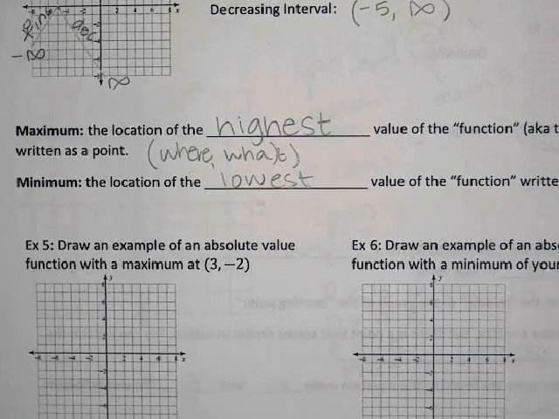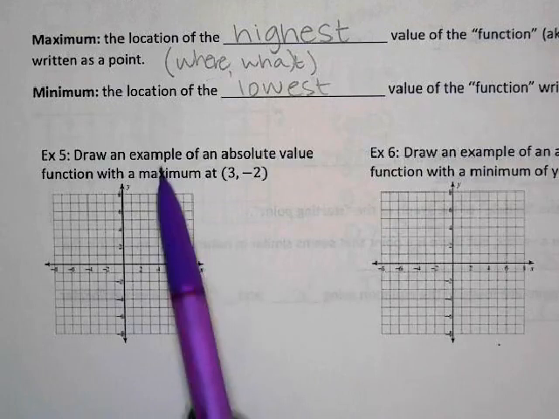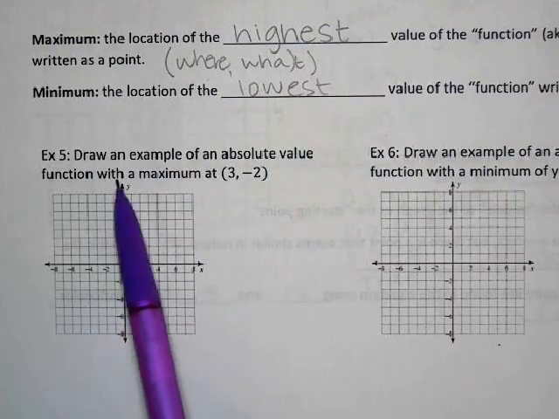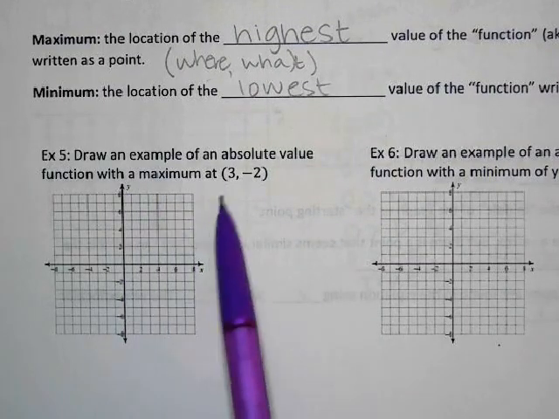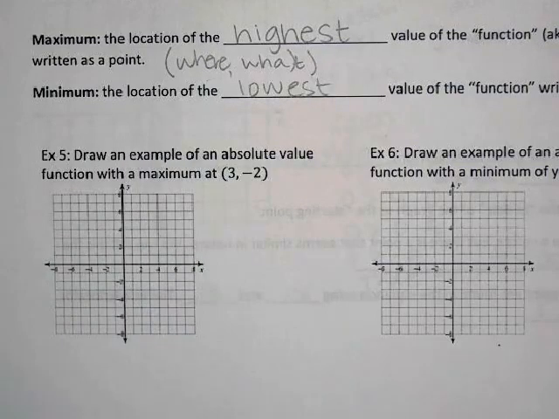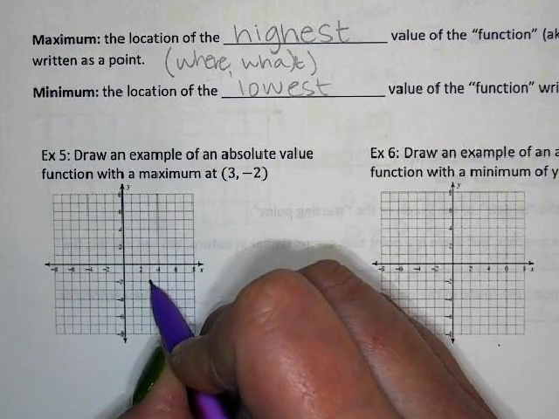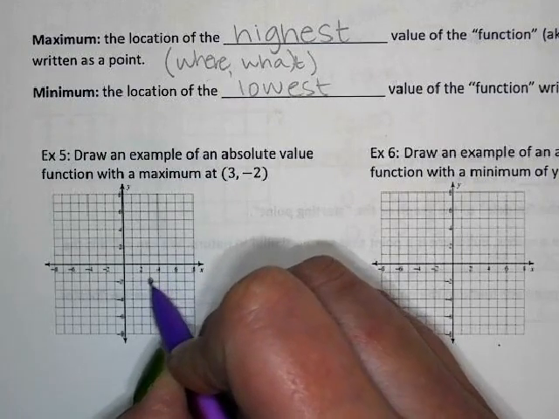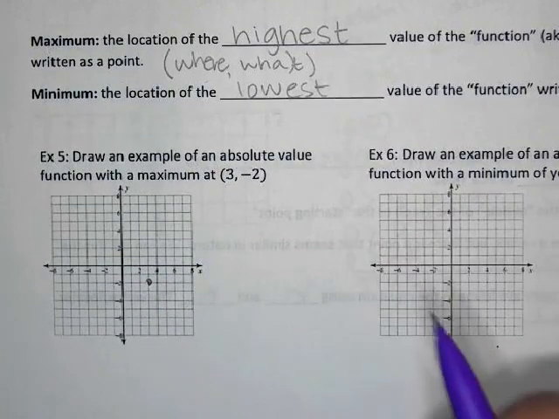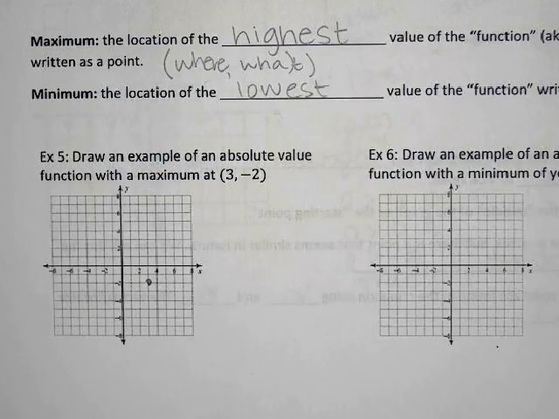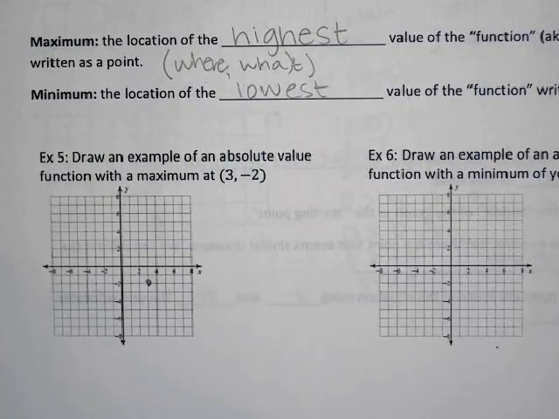Okay, so example 5 says draw an example of an absolute value function with a maximum at 3, -2. So over here we want to go to 3, -2. We're going to make that a maximum. So if that's going to be the highest point of the graph, should that be a V that's normal like this, or should it be upside down like this?